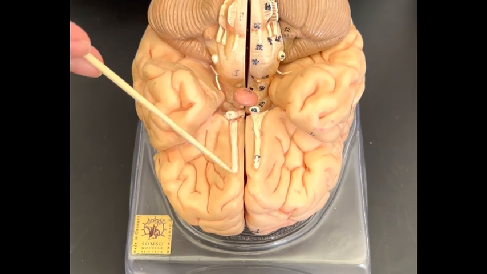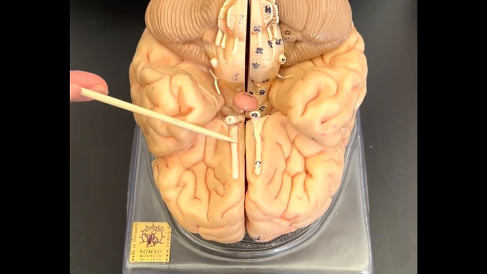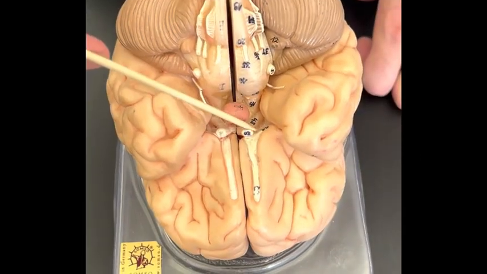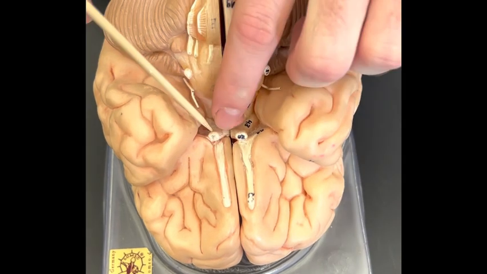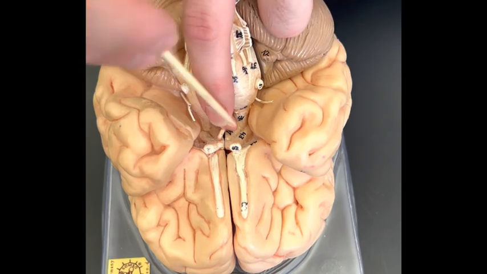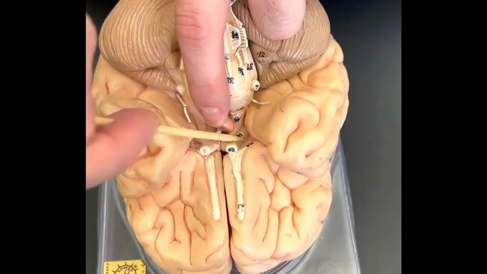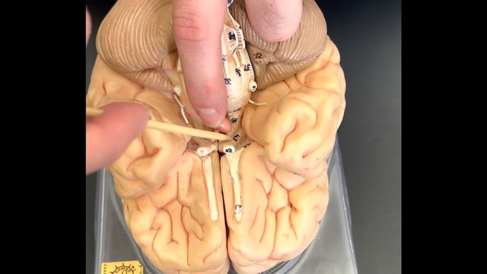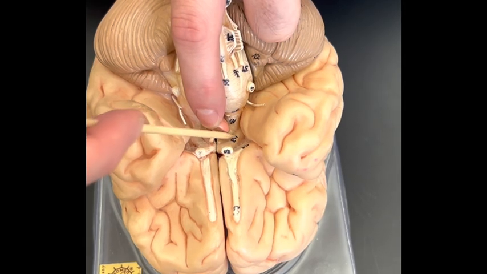This is the olfactory bulb up here, running down through the olfactory tract. This is the optic nerve underneath the pituitary right here. This is the optic chiasm, where the two optic nerves kind of cross. And running back into the brain right here is the optic tract.